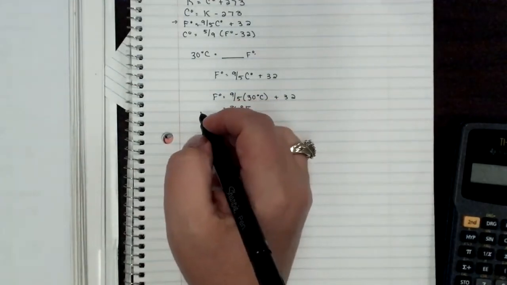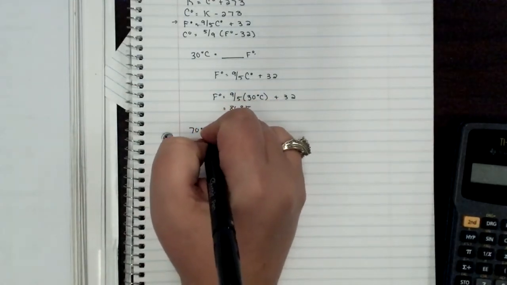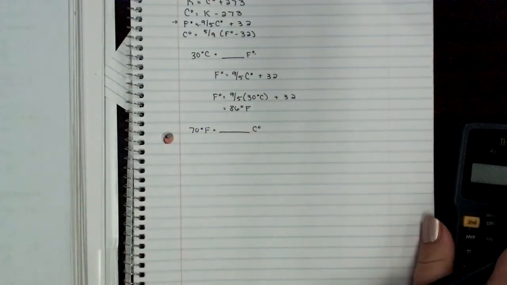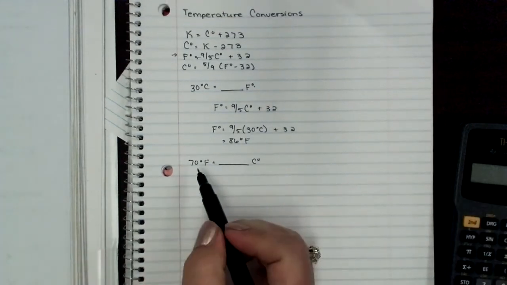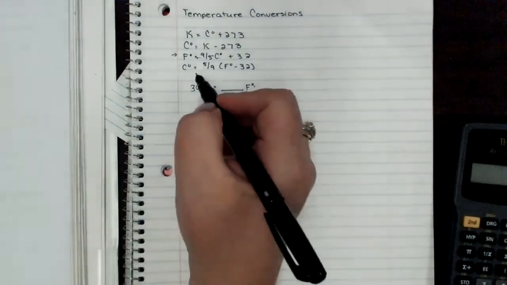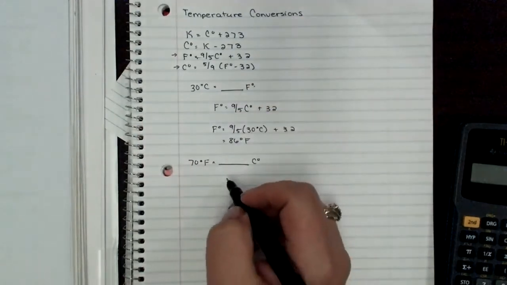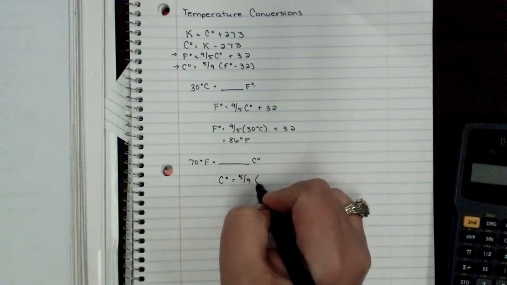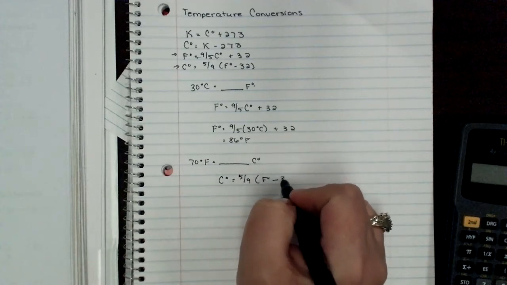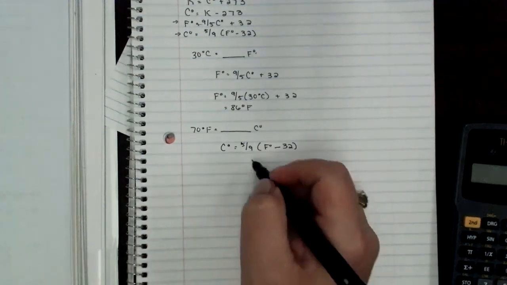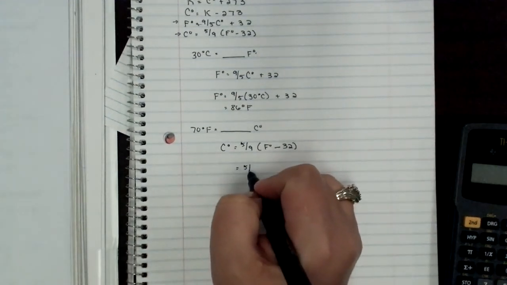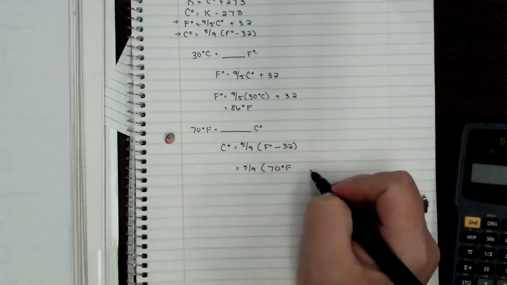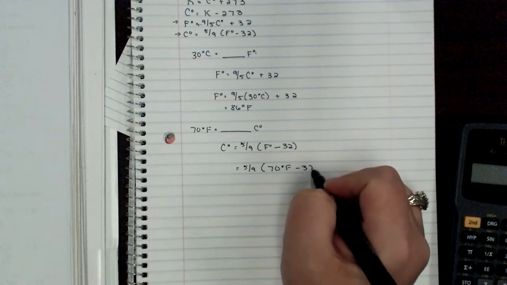All right, so let's say that I have this one, 70 degrees Fahrenheit, and I want to know how many degrees Celsius that would be. So since they've given me Fahrenheit and I'm looking for Celsius, I'm going to use this formula right here, which is Celsius equals 5/9 times the Fahrenheit minus 32. So what I'll do is I'll put my 5/9. I'm going to bring my Fahrenheit down, which was 70 degrees minus 32.